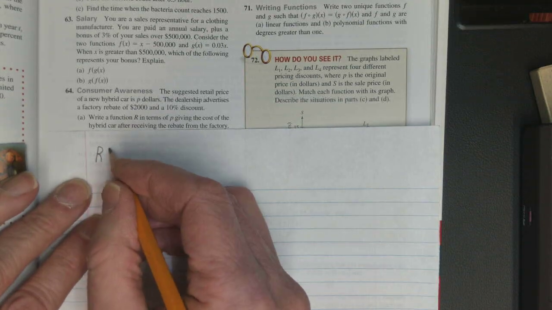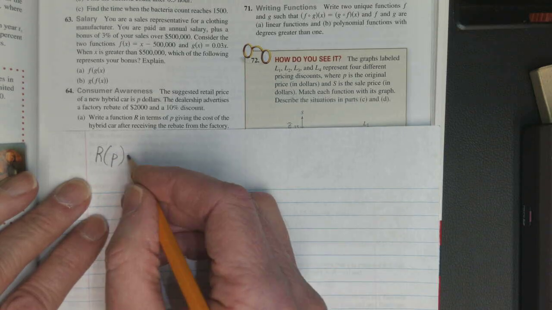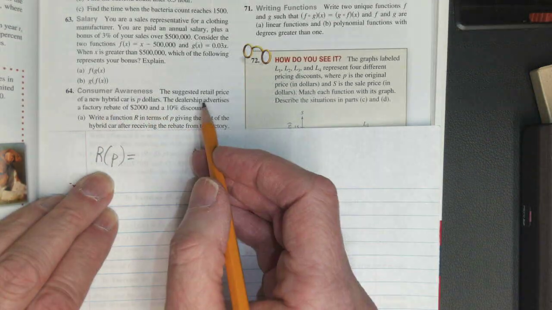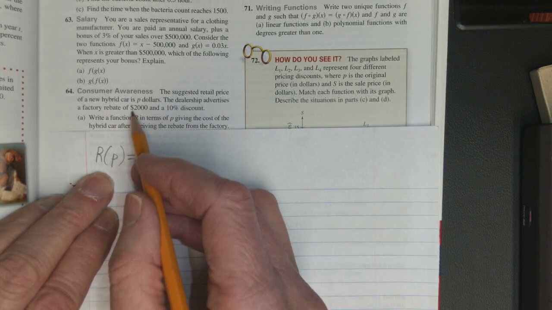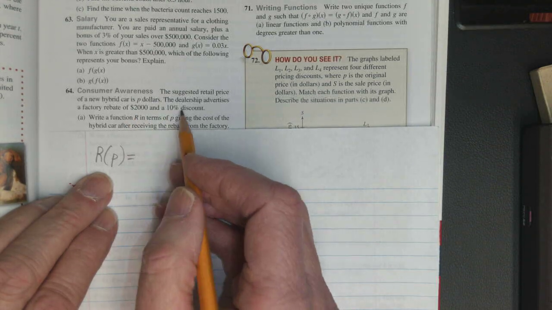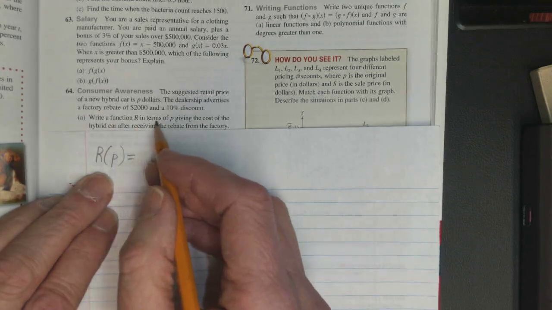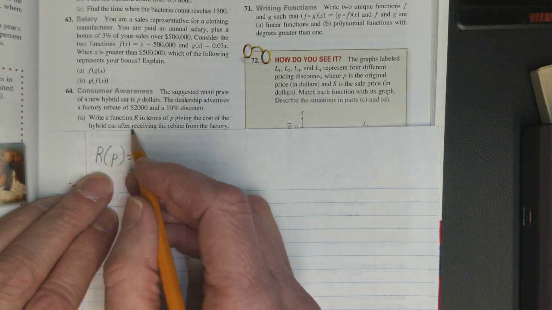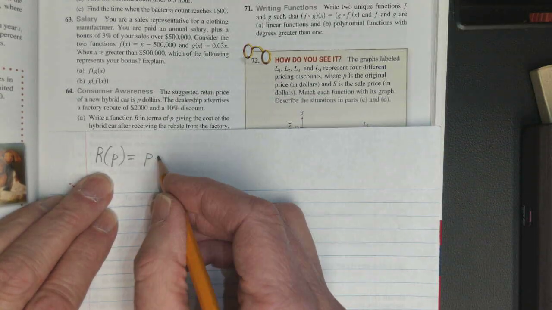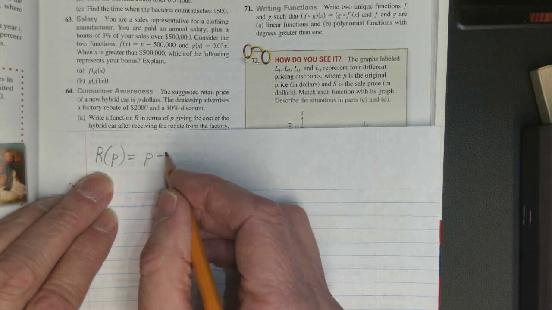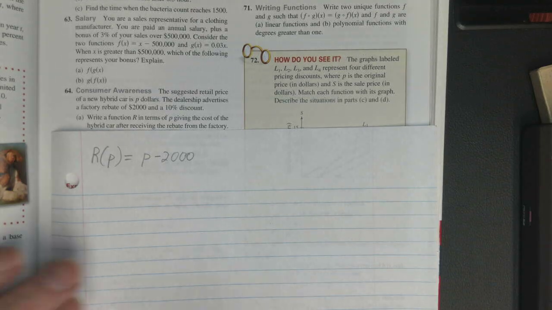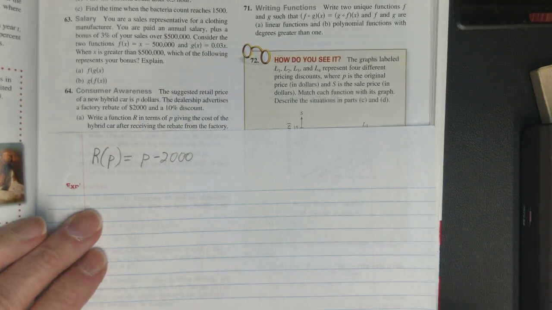So when it says write it in terms of P, R of P, P is the retail price. The dealership advertises the factory rebate of $2,000 and a 10% discount. Write a function R in terms of P giving the cost of the hybrid car after receiving the rebate from the factory. So the rebate's $2,000, so we subtract $2,000 from the retail price of the car. There's A.